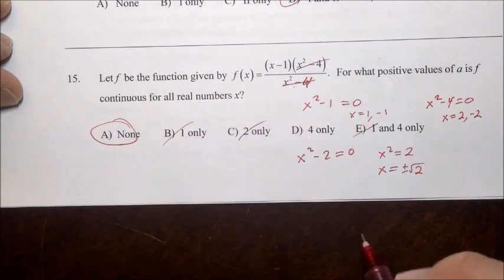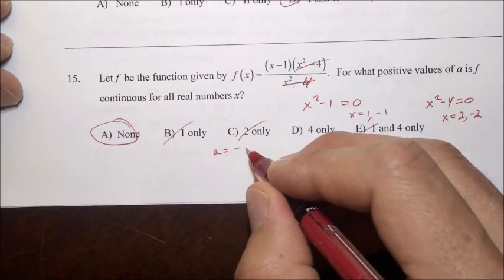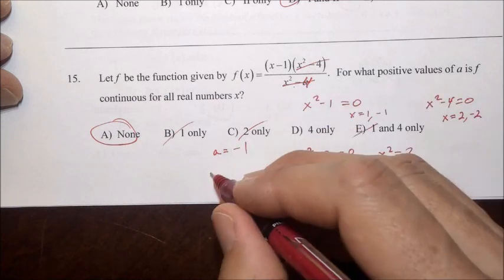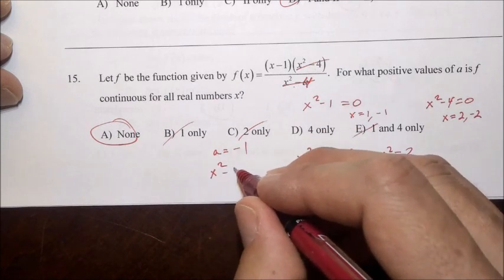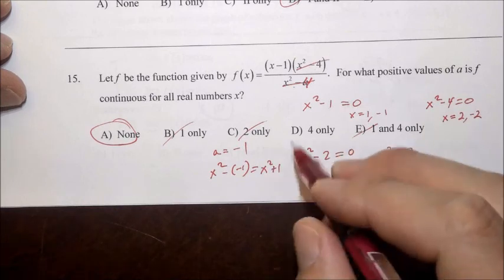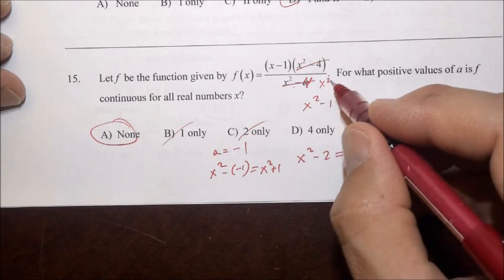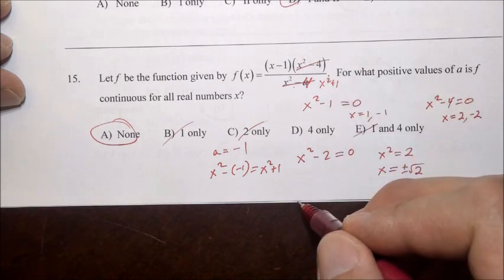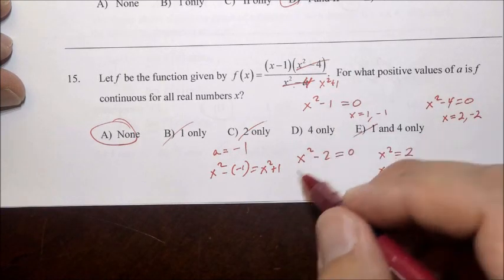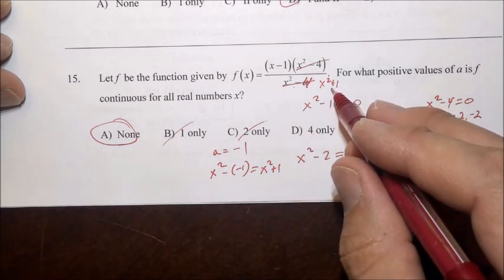If there was a negative value for a, for example, if a was equal to negative 1, then our denominator would be x squared minus negative 1, or x squared plus 1. If our denominator is x squared plus 1, now there's no possible way to get a 0 in the denominator, and our function would be continuous for all real numbers, because there's no way to get 0.